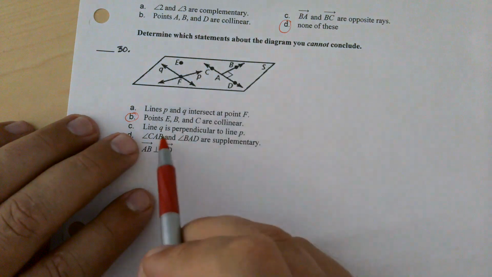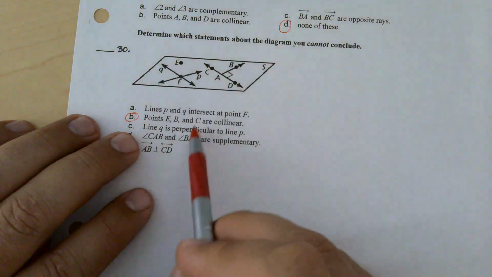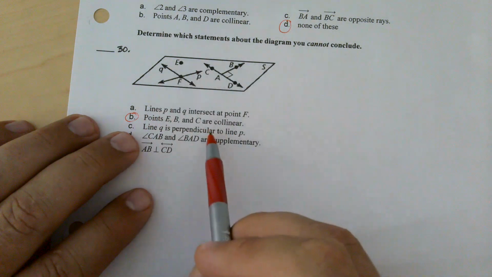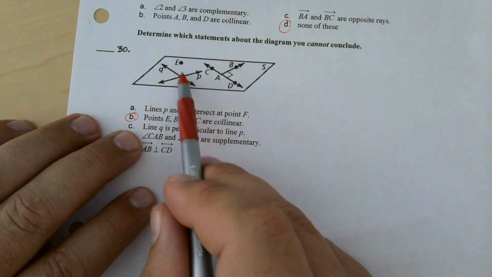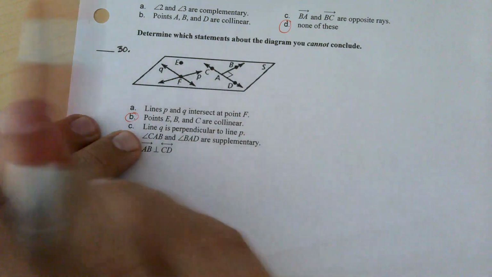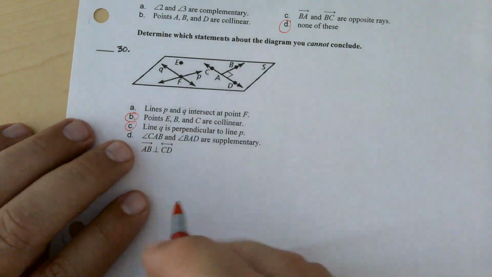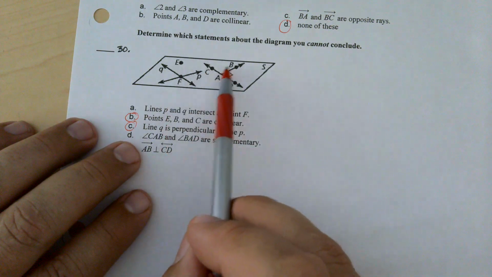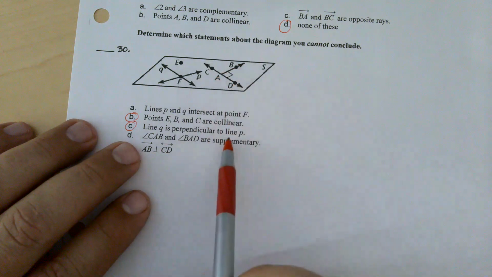Then I tell you line Q. Line Q is this one. Line P is this one. We're told that they're perpendicular. I can't tell that. It doesn't even look like a 90. Even if it looked like a 90-degree angle, without the symbol you can't conclude it. Then we're told CAB and BAD are supplementary.